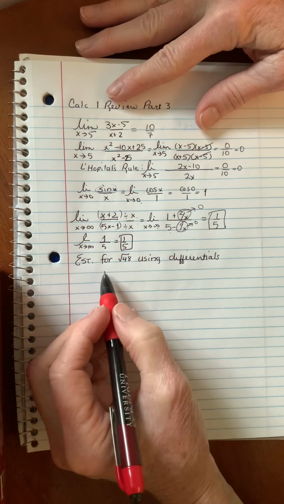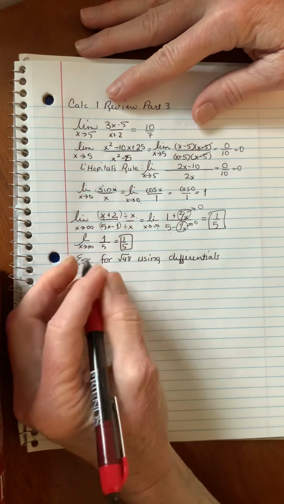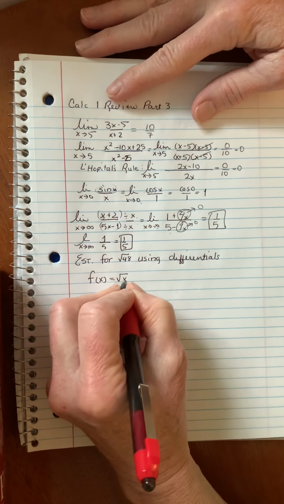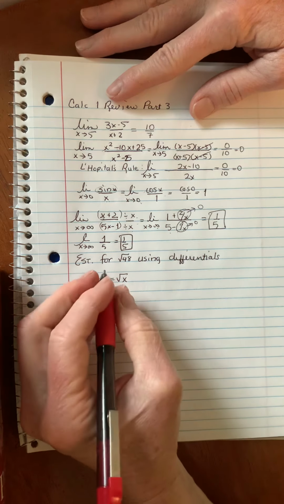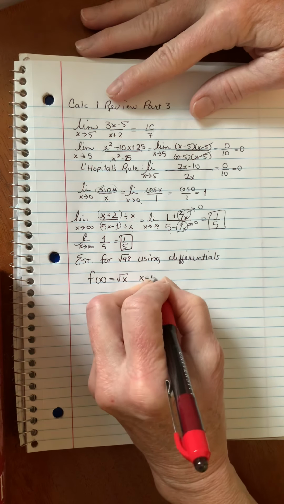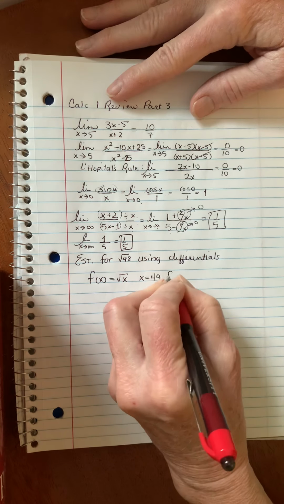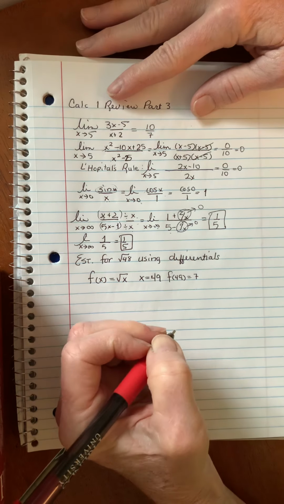So what you do, first of all, find a function that relates to this. So f of x is square root of x. That's a function that relates to it. And then find an exact value. So if x equals 49, then f of 49 equals 7. I know that one, so that's a good thing.